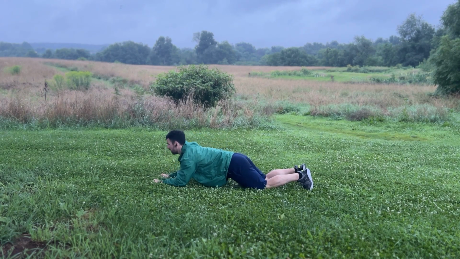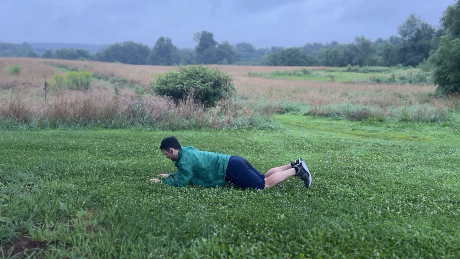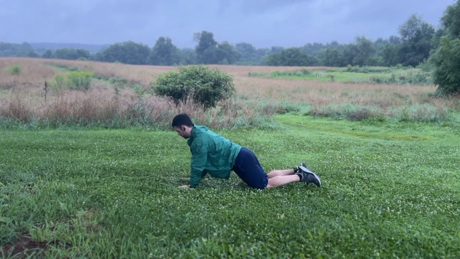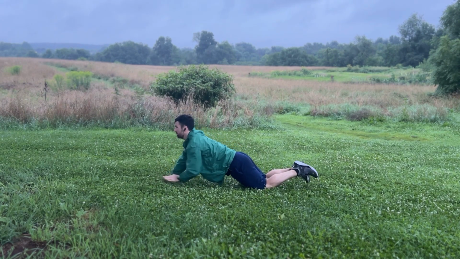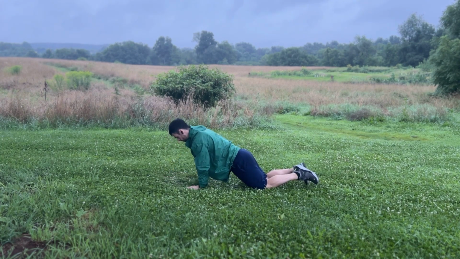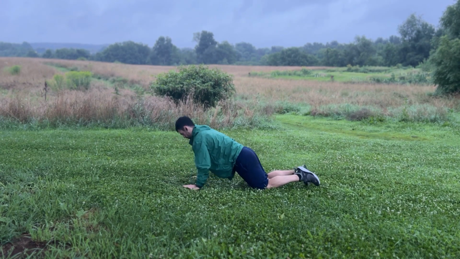You could put your hands out further, press down through the palms of your hands, tap your elbows down to the floor, and press up. You'll feel that in your triceps. You could try a little movement, a little walk out with your hands, back and forth. Help you get used to strengthening your shoulder stability there.